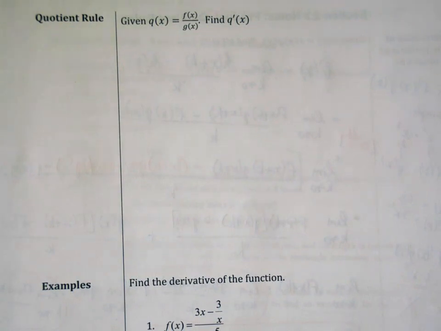Welcome to the continuing series of videos on product and quotient rules. And in the last couple of videos, we talked about finding the derivative of a product. Now we'll look at finding the derivative of a quotient.